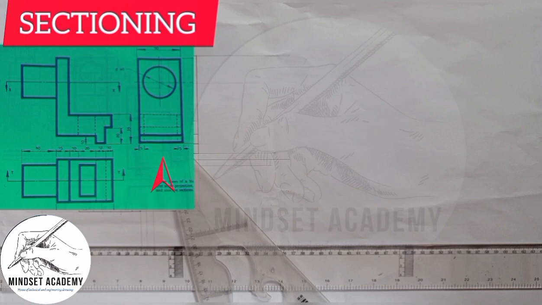So we are sectioning the front elevation from the center of the circle, looking in the downward direction. That we will call plane XX. And we're also sectioning the plan at the center of the plan, looking in the direction YY. So when you are pointing YY, it means you're looking at the elevation from the plan. So we want to see the elevation, right? So this is what we'll be having.